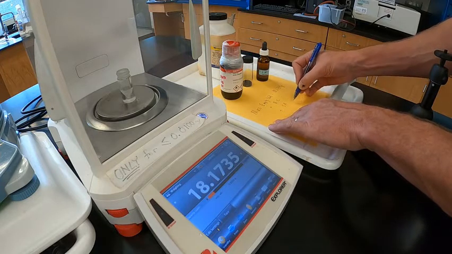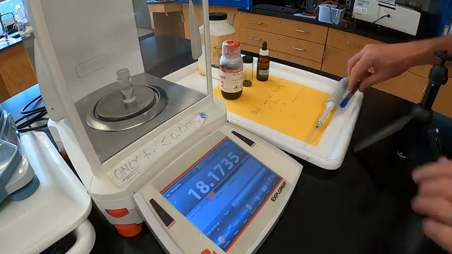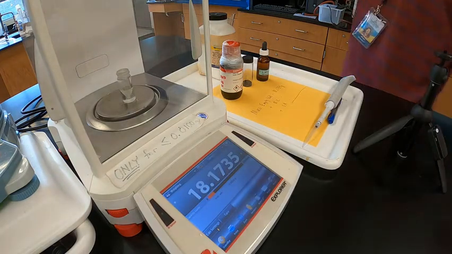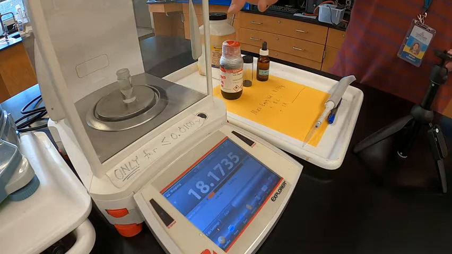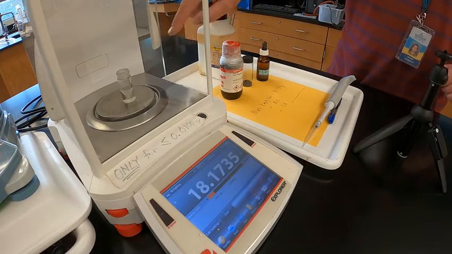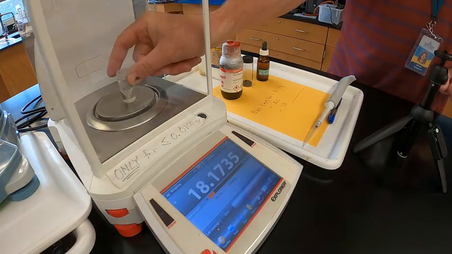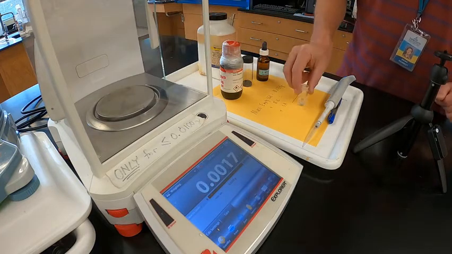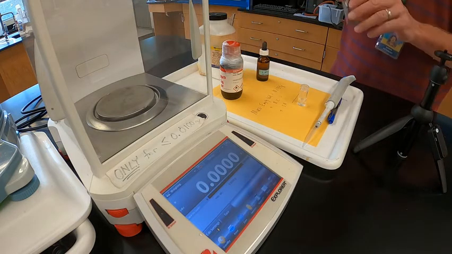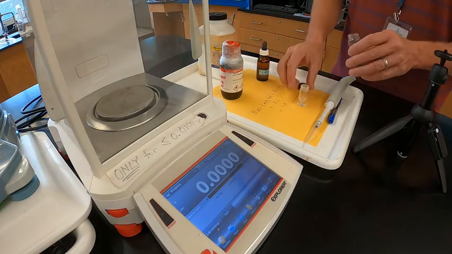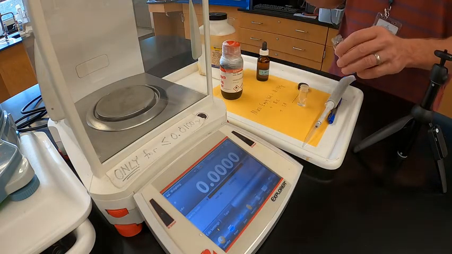We need the mass of all three of those things, so you can do the math, subtract out, and obtain the mass of the reactant salicylic acid. When I have people mass things in the lab, a key thing is to take the vial out of the balance and then add the necessary reactants.